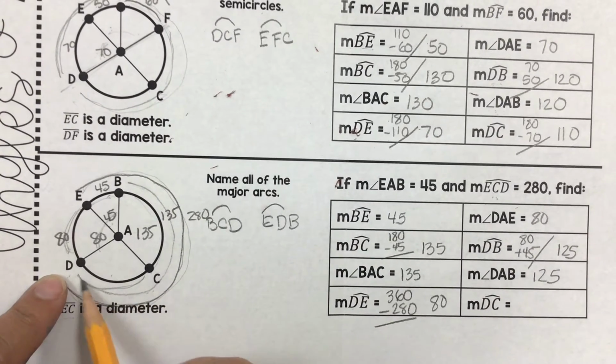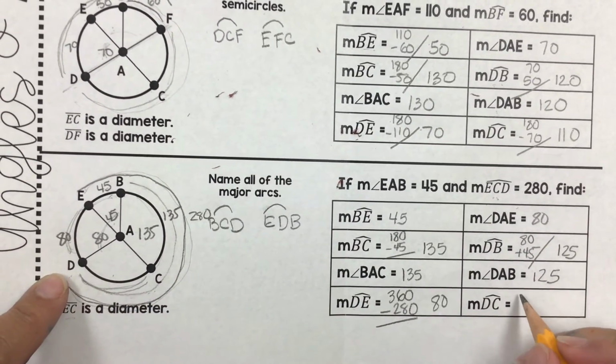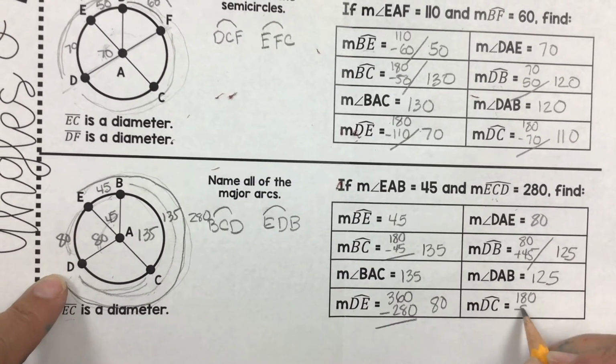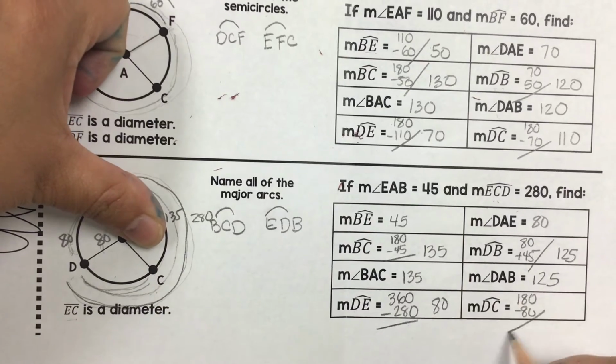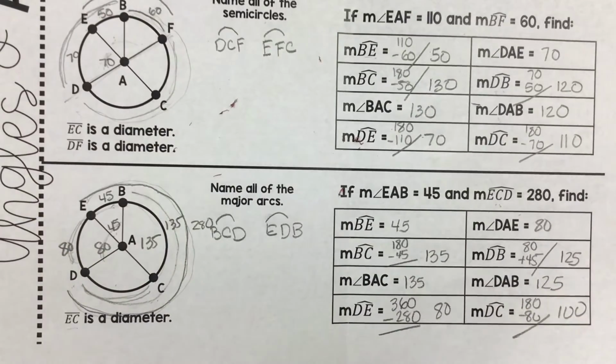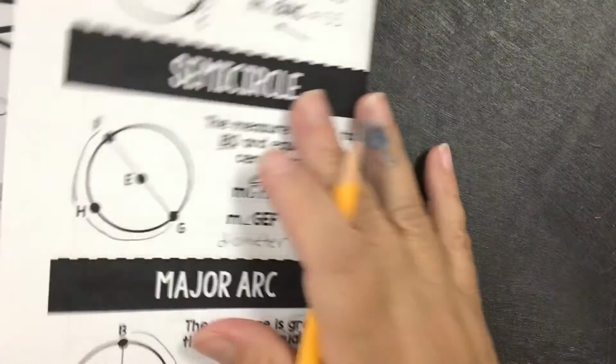BC has to be 100 because 180 minus 80, that we already have for this section, is equal to 100.